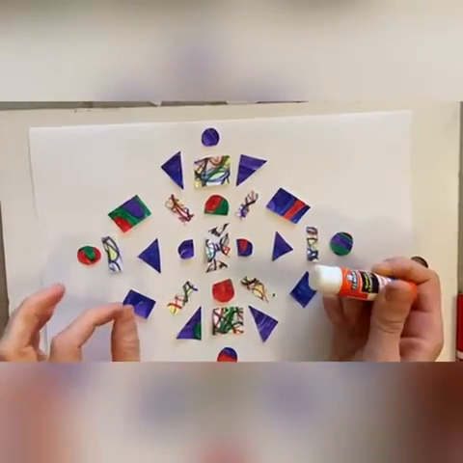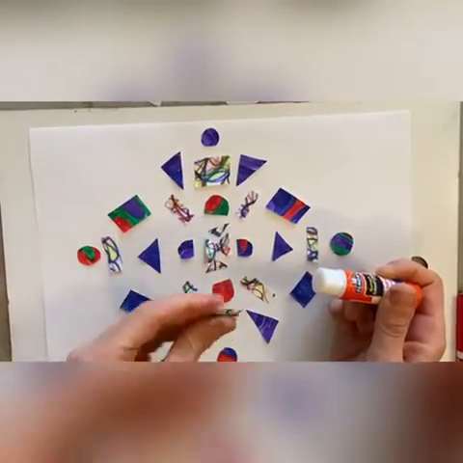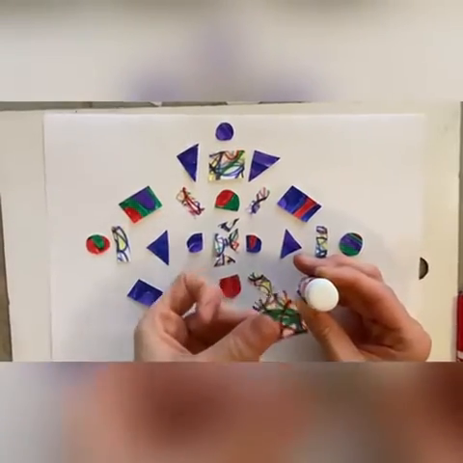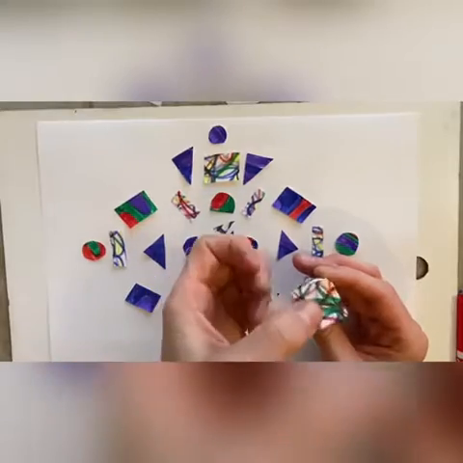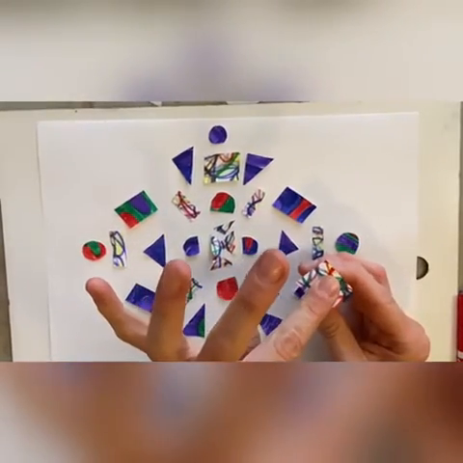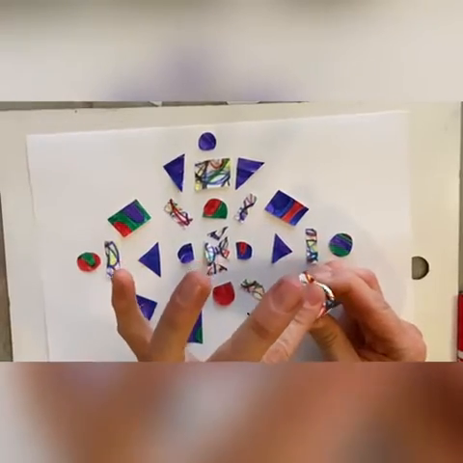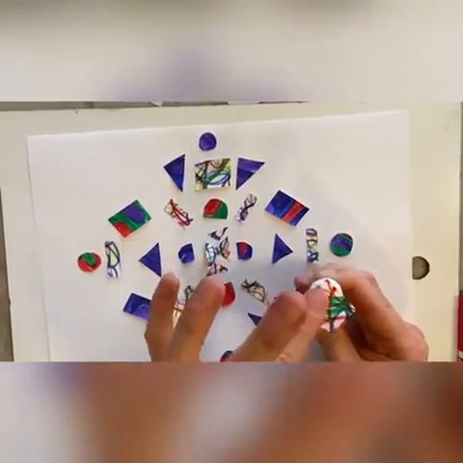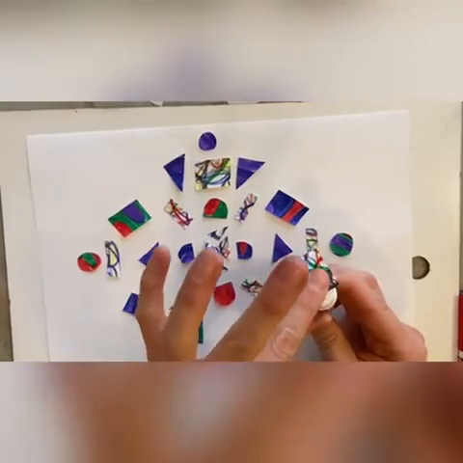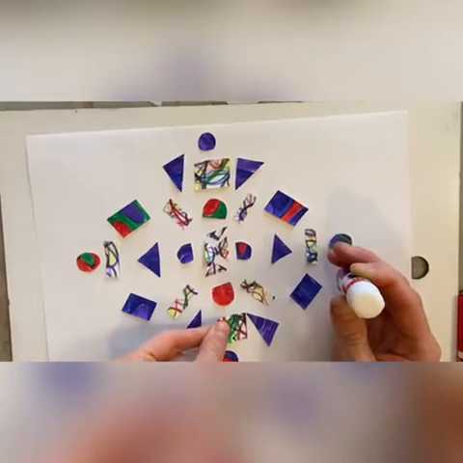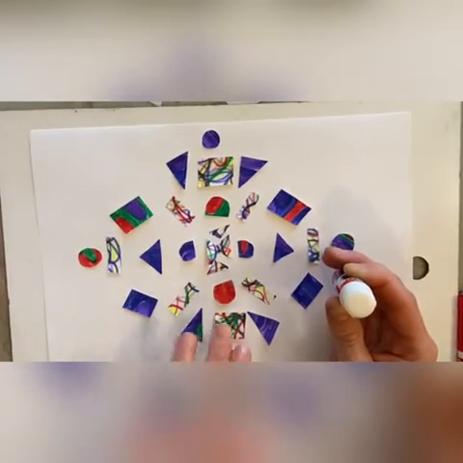But the best way, I think, is to get your glue stick like this and put your little paper on top of the glue stick, because we're dealing with a little bit of paper here. Then move it around the top the best you can, trying not to touch the glue at all. And there we go.